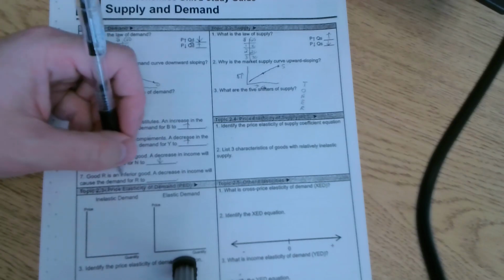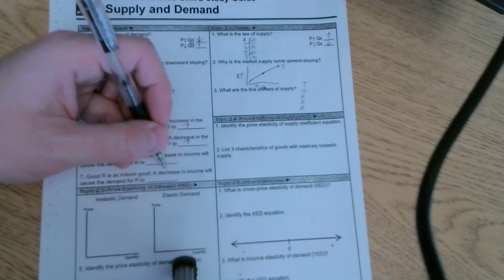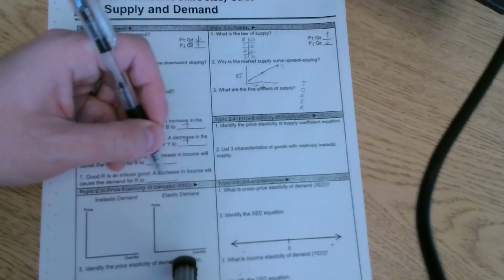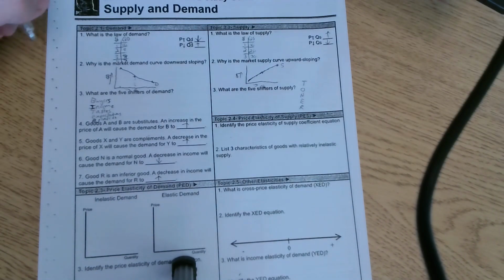Whereas if good R is an inferior good, then we're going to see an opposite relationship. An inferior good is one that you buy more of as your income goes down, or you buy less of as your income goes up. Think about ramen noodles. If my income goes down, my demand for ramen noodles is probably going to go up because they're cheaper than everything else. So I would consider them an inferior good at least.